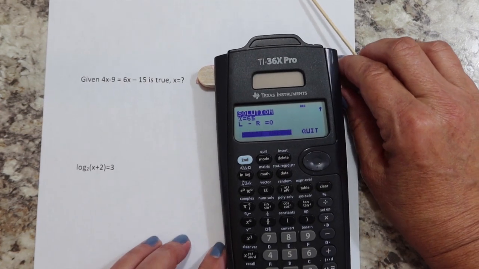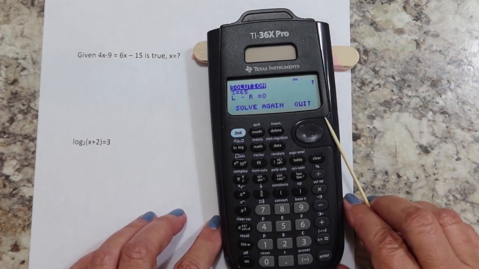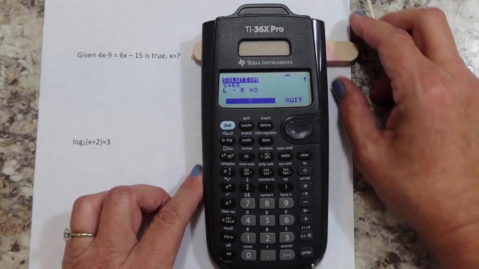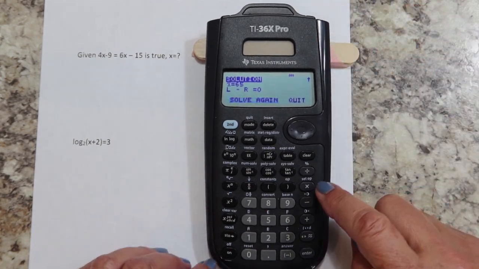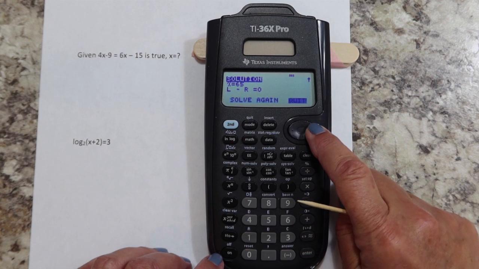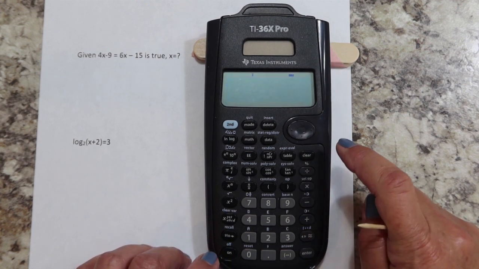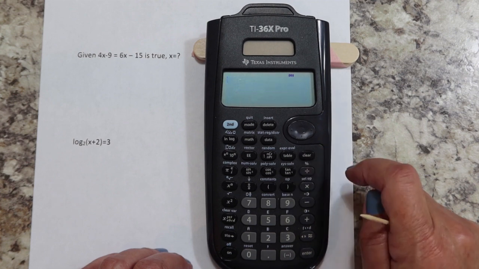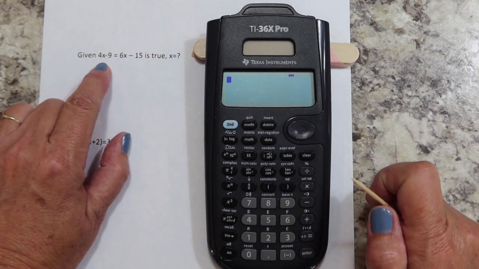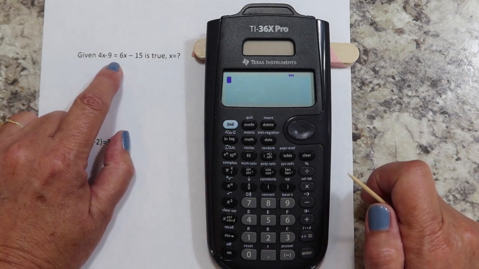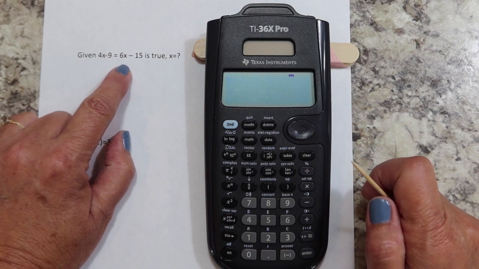Let's go right down here to this equation that has a variable on each side, and once again we're going to go over to quit, hit enter, and then I'm going to clear everything out. Alright, now here's your equation: 4x minus 9 equals 6x minus 15.